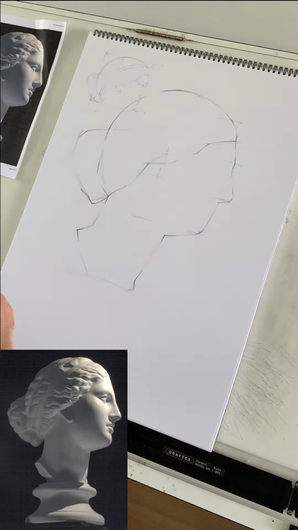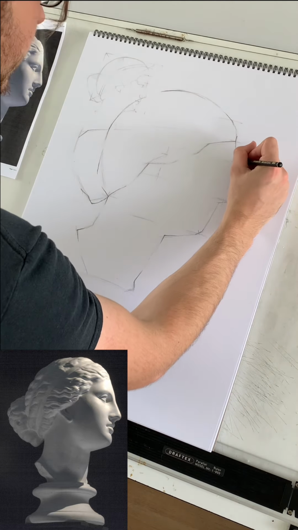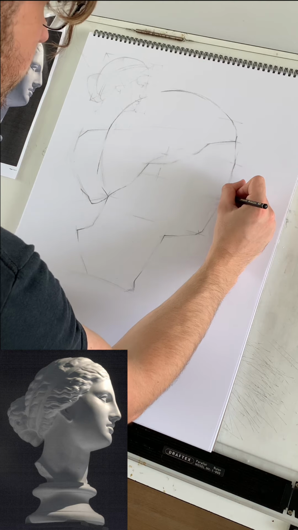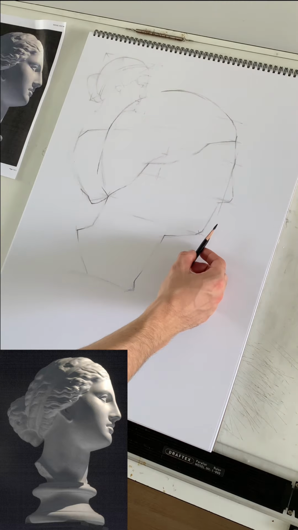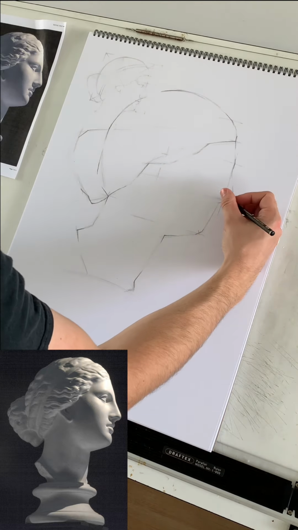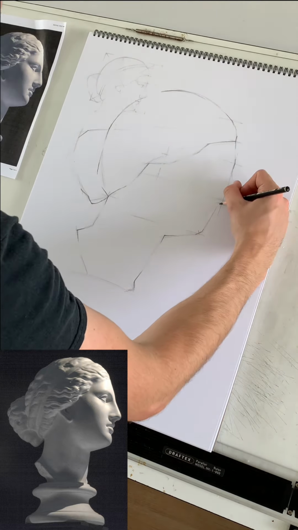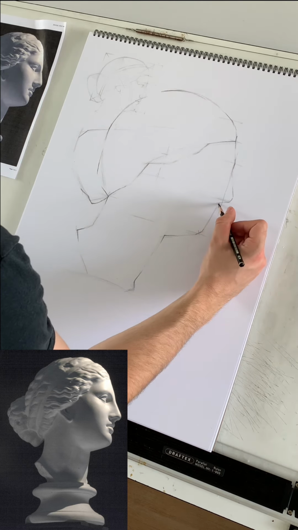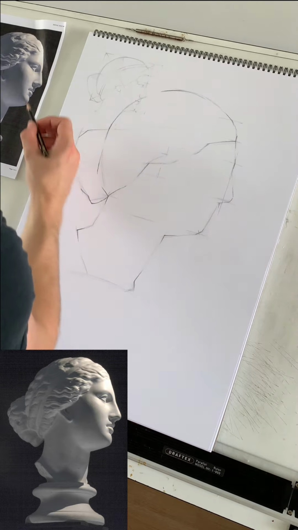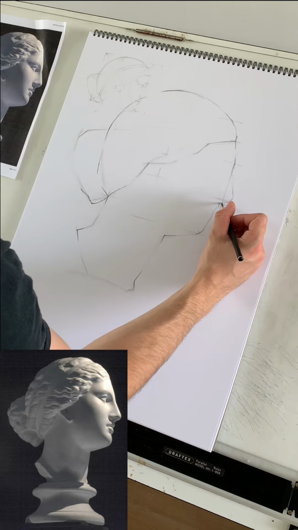Make that a little bit more vertical, maybe. Okay, it's kind of doing that. So now I've got a much better idea of where the edge of the lip needs to be.